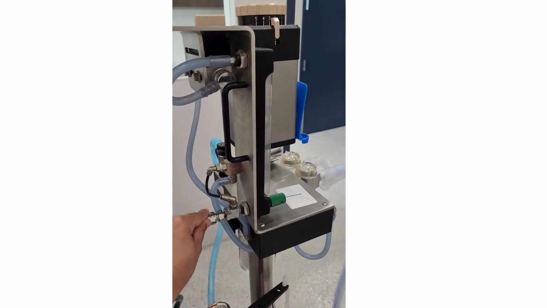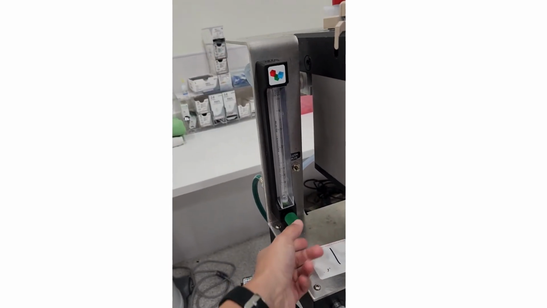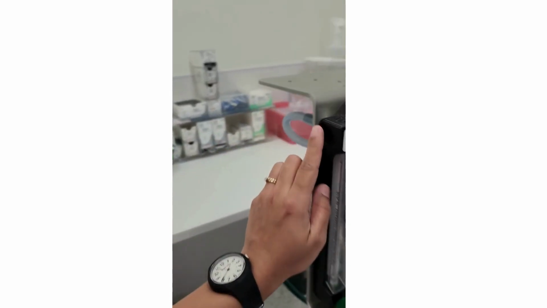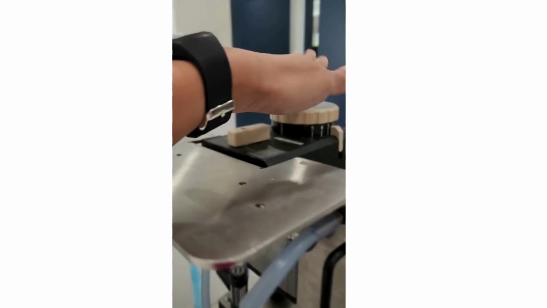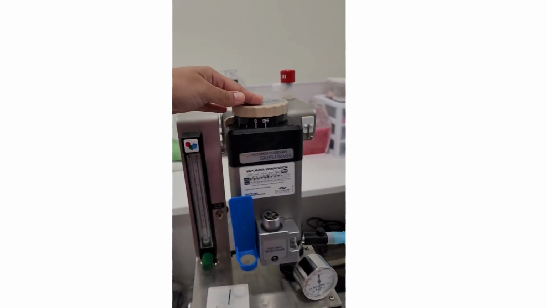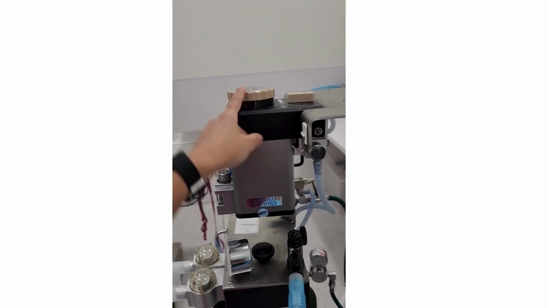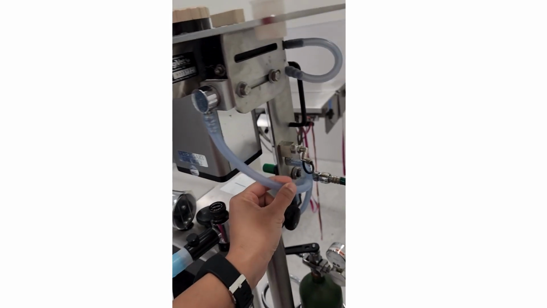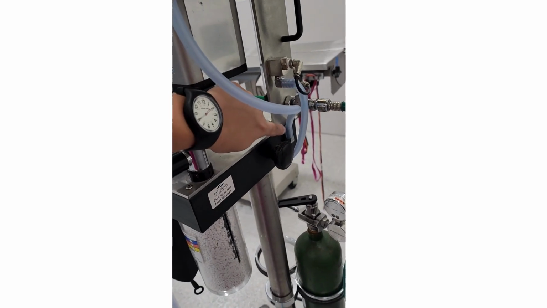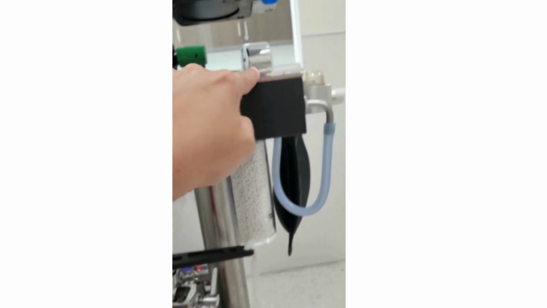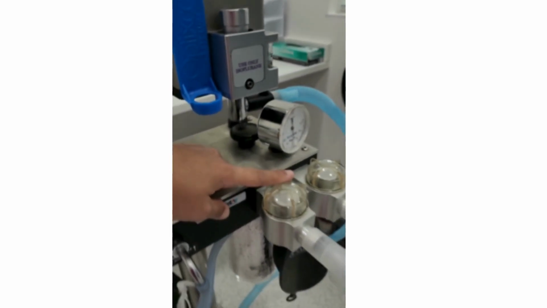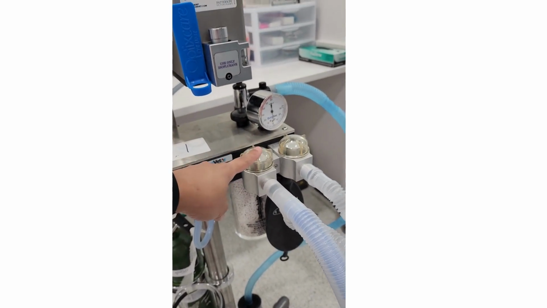The first path will be to the flow meter. The flow meter will reduce the pressure even further to around 12 psi, which is more suitable for the patient. Here you can regulate the amount of oxygen that will enter the vaporizer. In the vaporizer, the oxygen is mixed with the liquid anesthetic and formed into a gas. And from here, it'll go to the vaporizer outlet. From the vaporizer outlet, the gas will reach the inspiration valve, which is a one-way valve, then to the inspiration hose, and then to the patient.